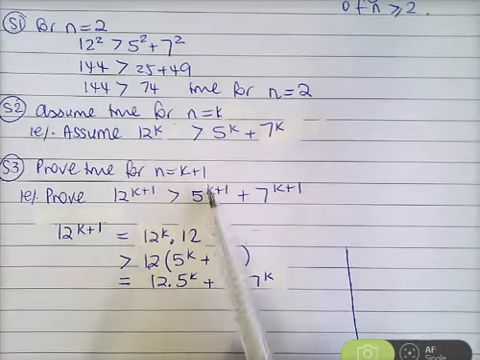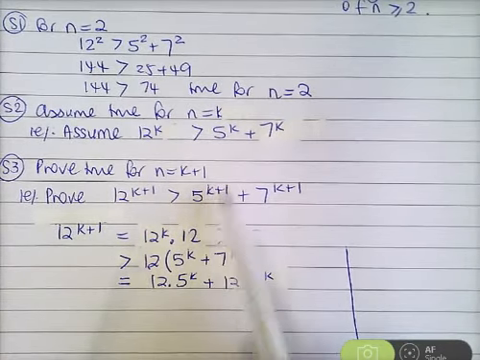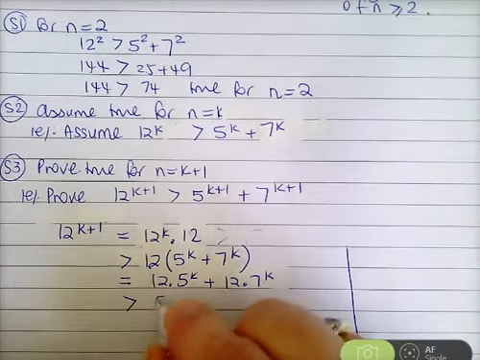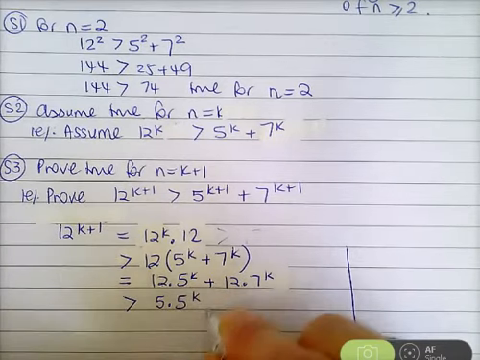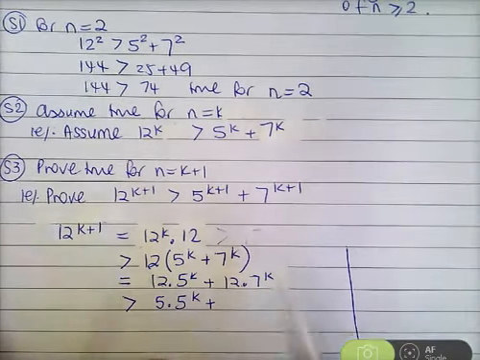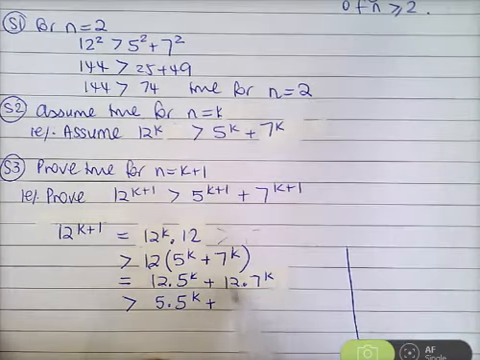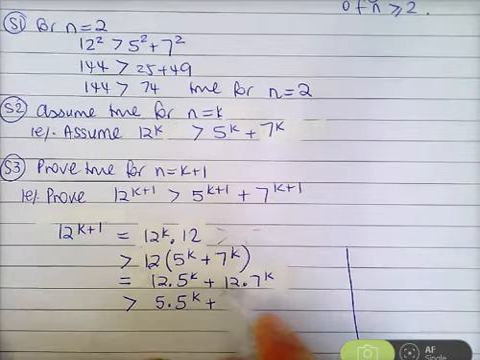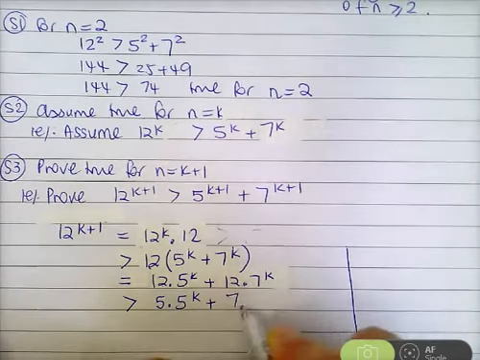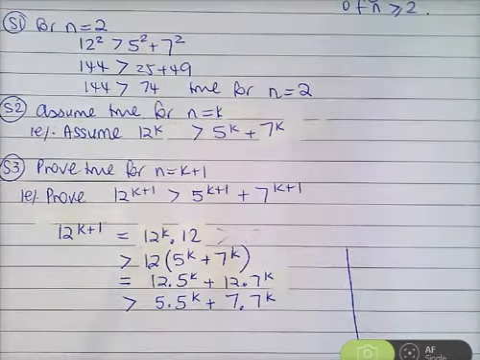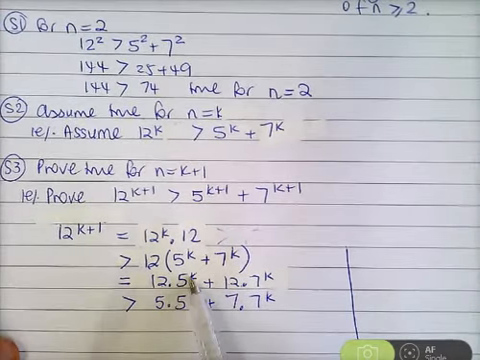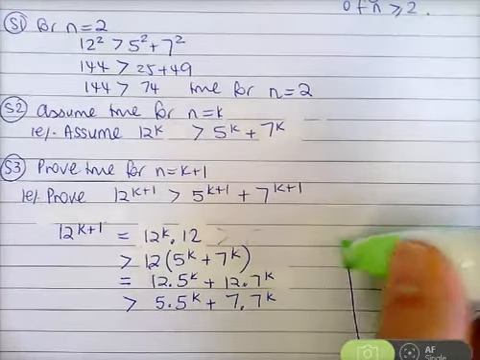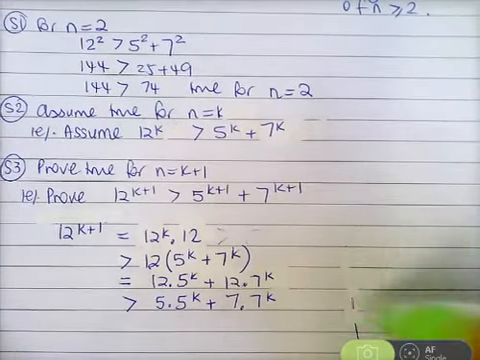We're trying to get 5 to the k plus 1. Isn't that 5 to the k times 5 to the 1? Now, isn't this row greater than 5 times 5 to the k plus, what do you think? I want to get 7 to the k plus 1. How am I going to get that? Isn't that 7 to the k times 7 to the 1? So isn't 12 times 7 to the k greater than 7 times 7 to the k? And isn't 12 times 5 to the k greater than 5 times 5 to the k? All right, so there, look, we were going to do exactly the same thing before anyway.